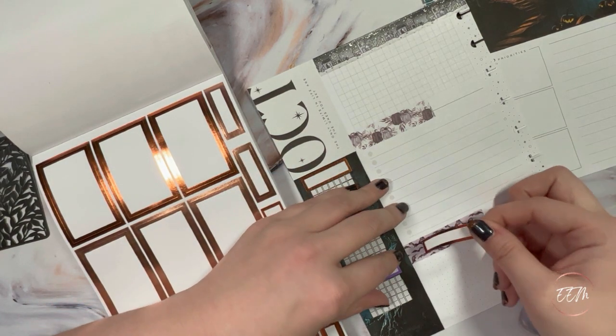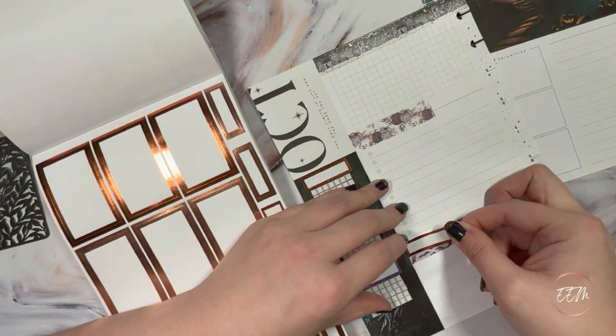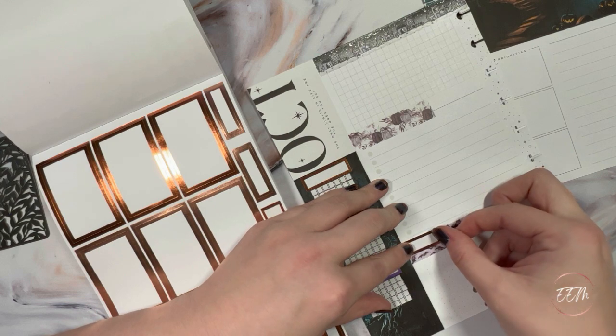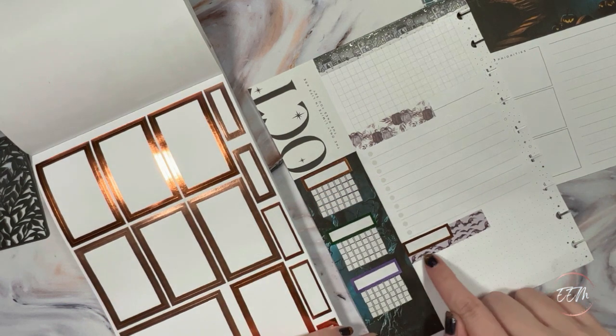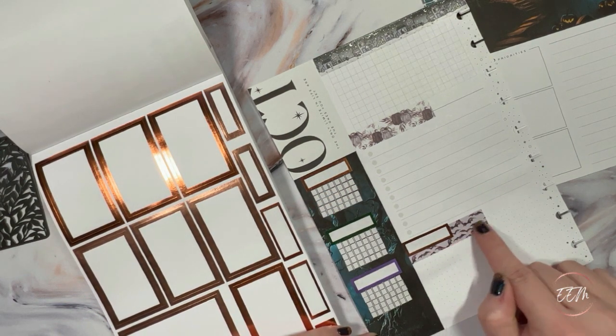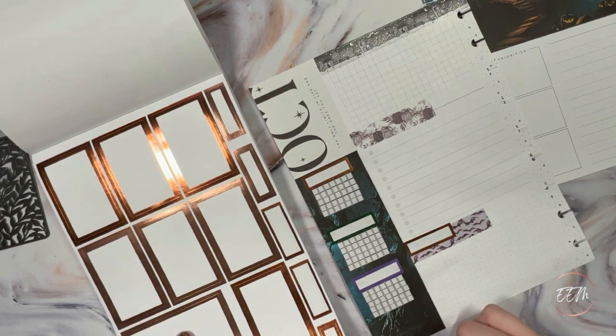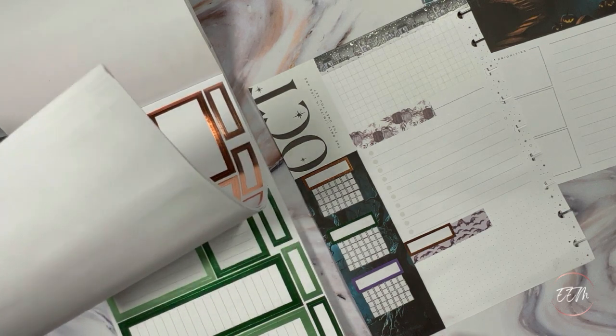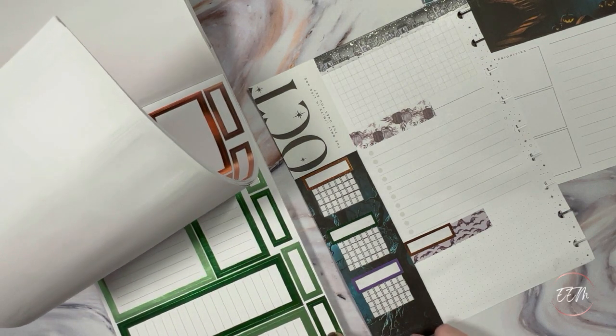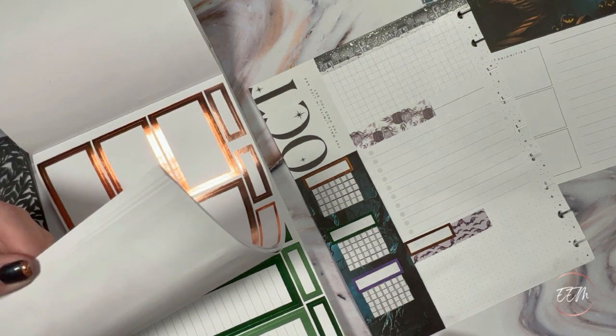Okay, so we're going to come over here and simply line this up with the edge and lay it down like that. So we're using the smaller washi strip from this book as a background decor piece. Okay, and now I'm going to see, okay, I do have a green one.